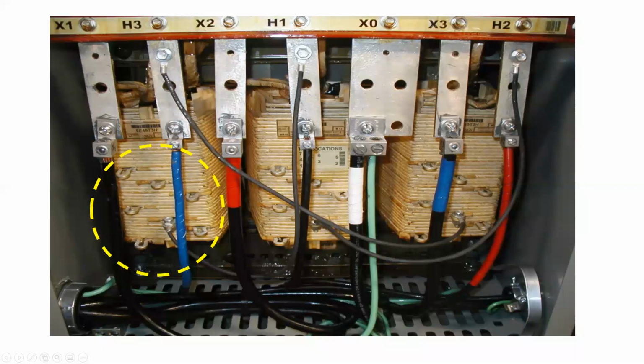Let's see what that would look like on a real transformer. So this would be the tap locations. This one has quite a few more. It has 1, 2, 3, 4, 5, 6, 7 taps. 7 tap locations. So that'd be for 7 different voltages, one of which being the nominal system voltage, 3 being higher than normal, and 3 being lower than normal.